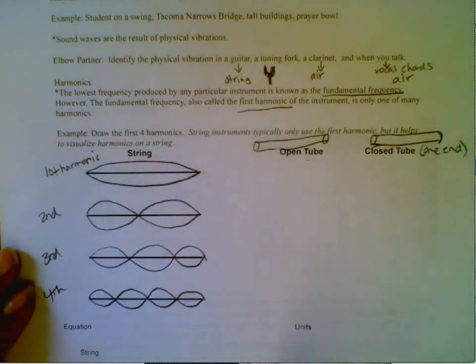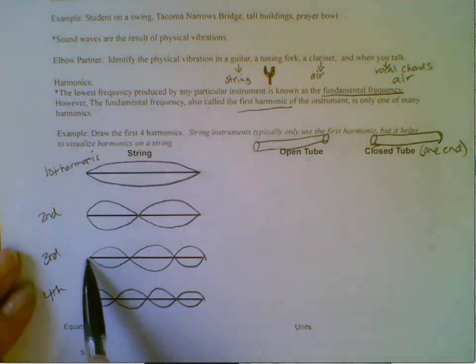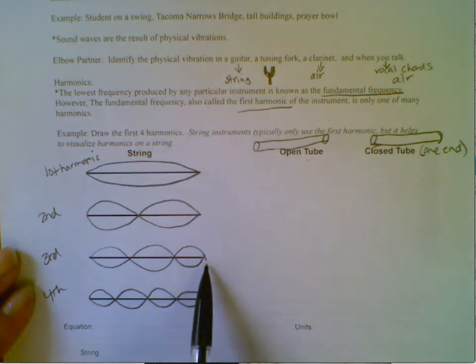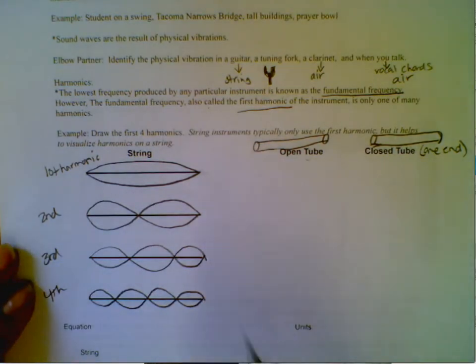Okay, so do your best to draw those. Two wavelengths. Remember, one wavelength is like that, and then this one has another half. Couple things to note about these.